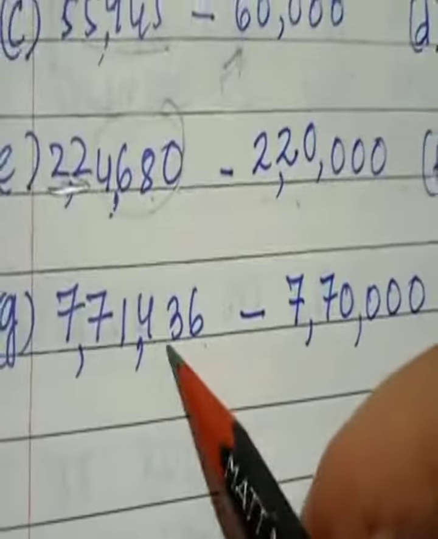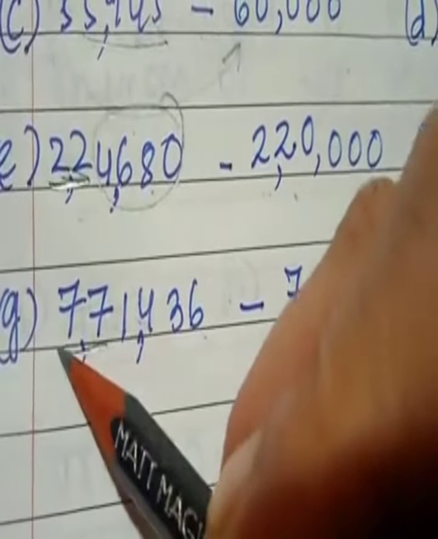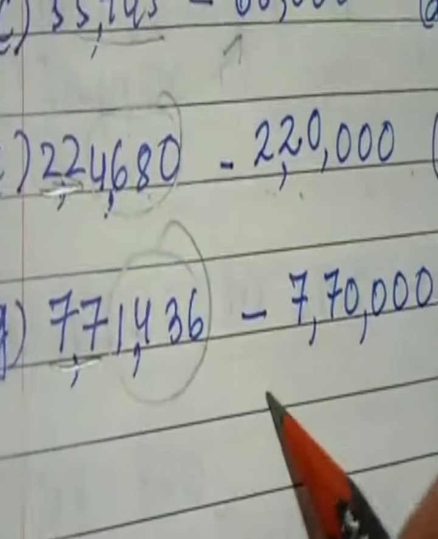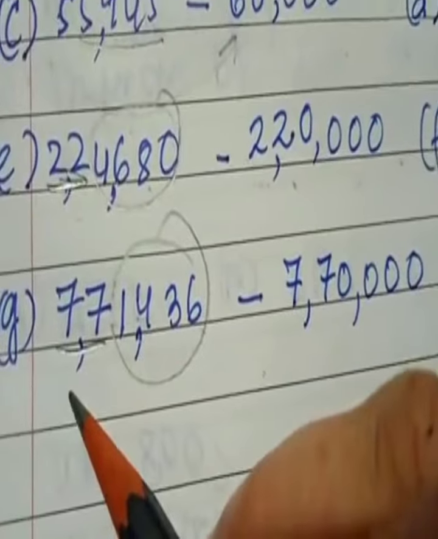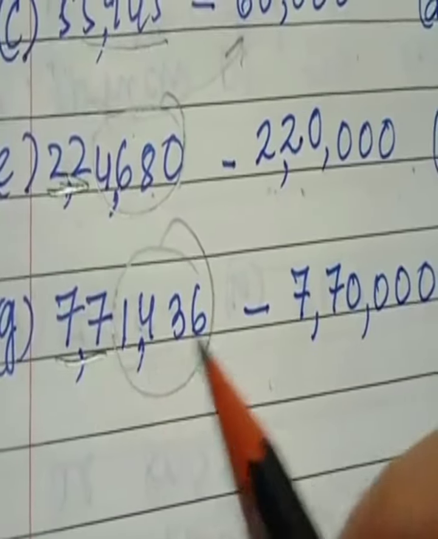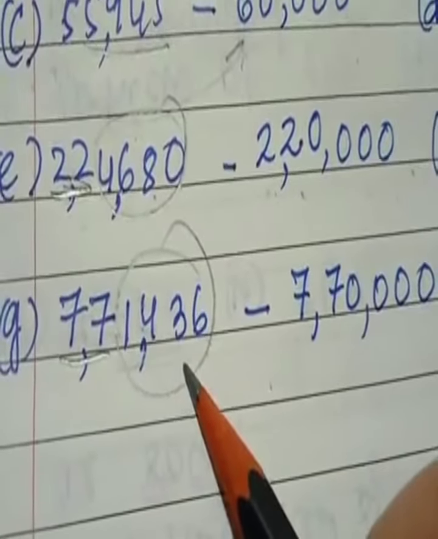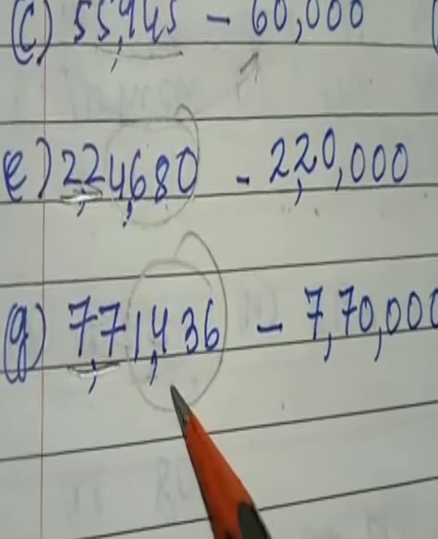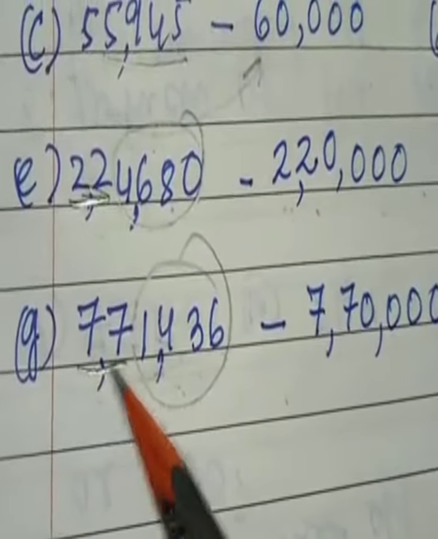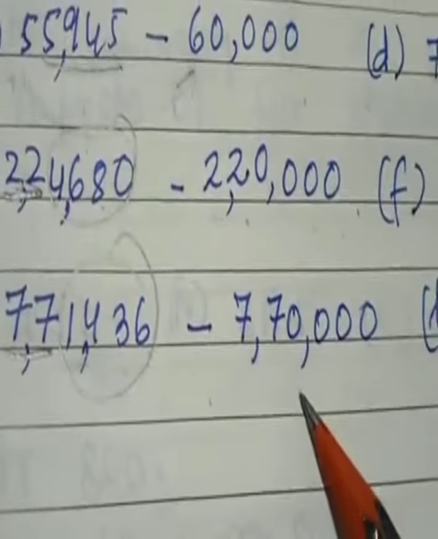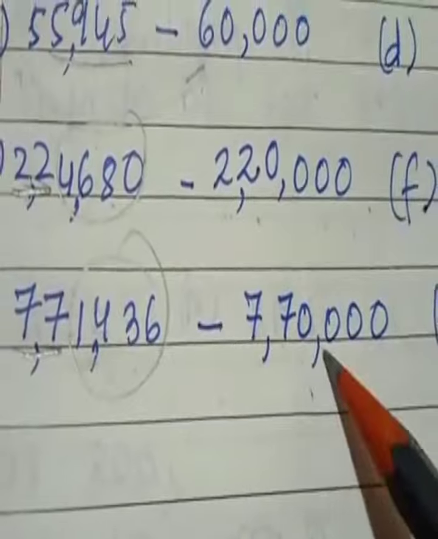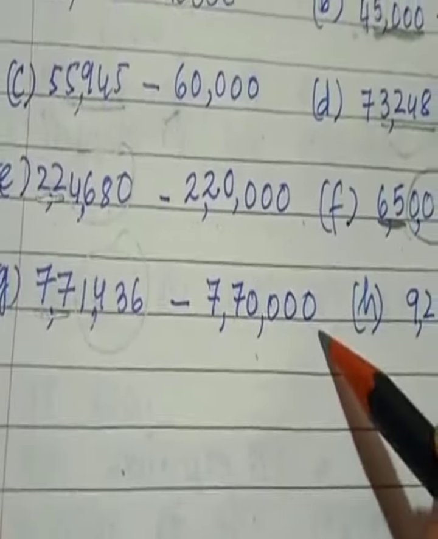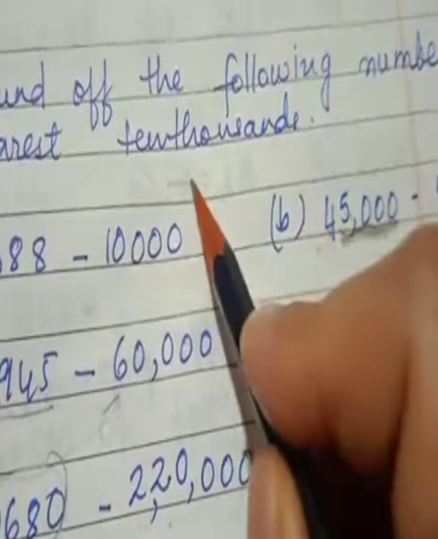Coming to the next question, again ones, tens, 100, 1,000. We consider this as the 10,000s, 77 10,000s. And this will decide whether 77 10,000s will become 78 10,000s or it will remain as 77 10,000s. It should be 5,000 or more than 5,000 to do the change. Here it is less than 5,000. It is 1,436, far less than 5,000. So no change in the 10,000s place. 77,000 remains as 77,000 only. That means 7,70,000. The thousands, hundreds, tens and ones places are converted into 0, because here we have to only convert it to the nearest 10,000.